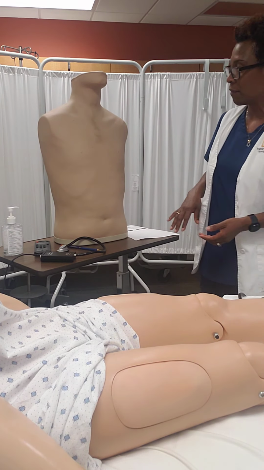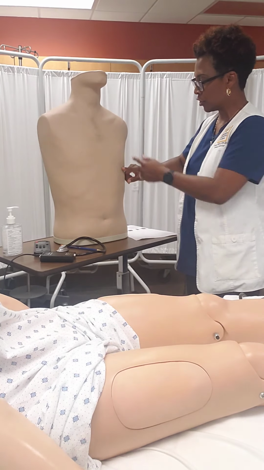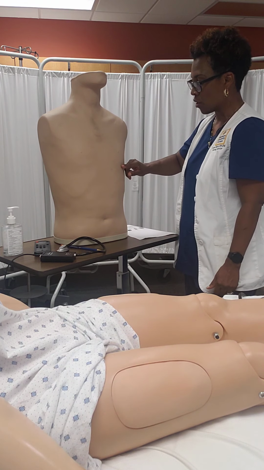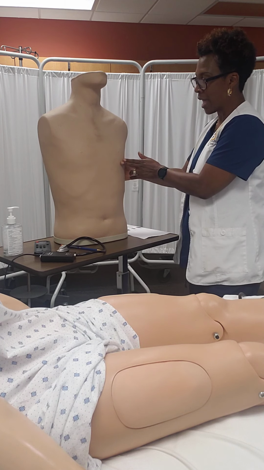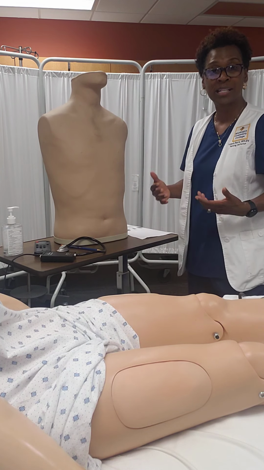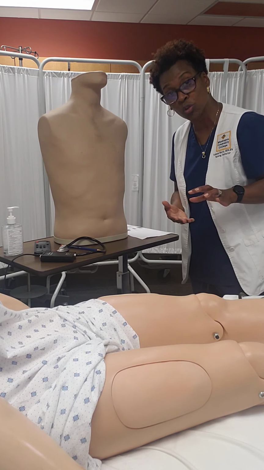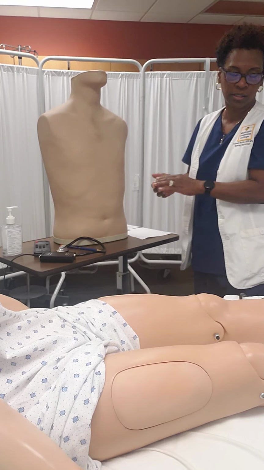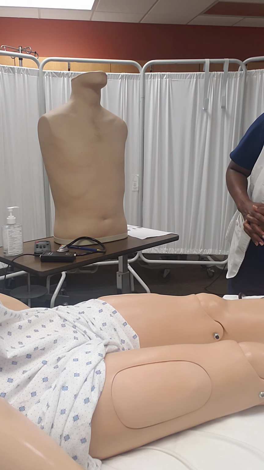Okay, point of maximal impulse right here. Here's your mammary, right? Your midclavicular line right there. You should be able to see those as well as palpate. Sometimes you can. It depends on the size of the patient. You may be able to actually visualize it, and then you may not, but most often you can feel it, and sometimes you may not. That's a pretty difficult one to feel there.